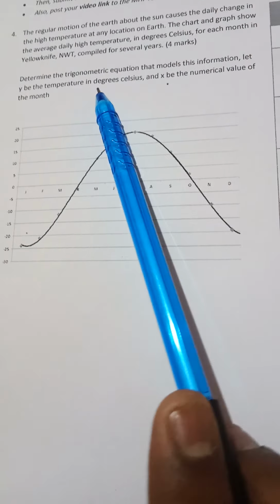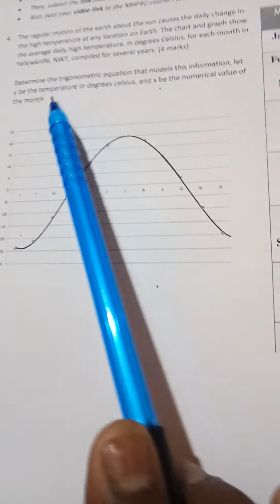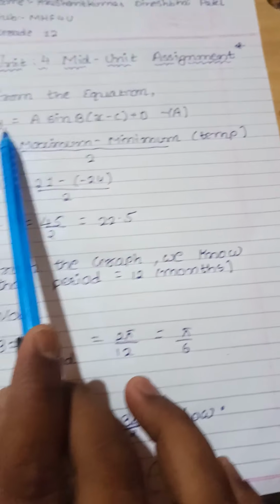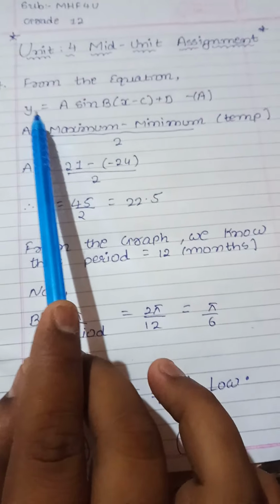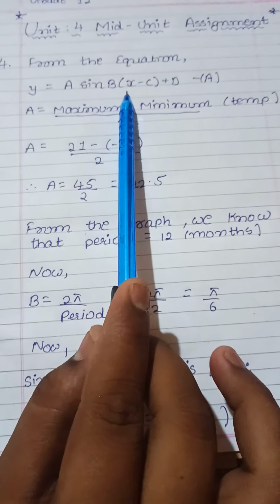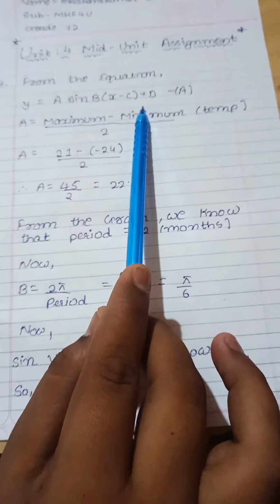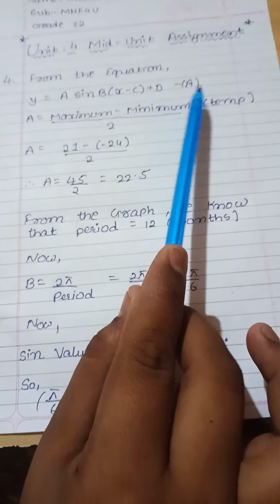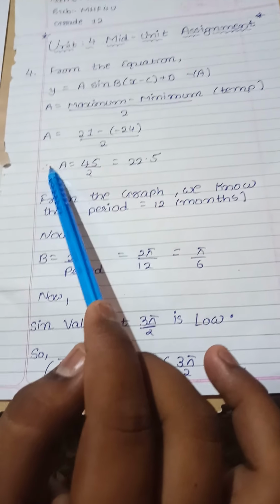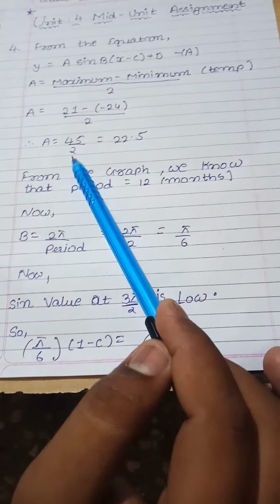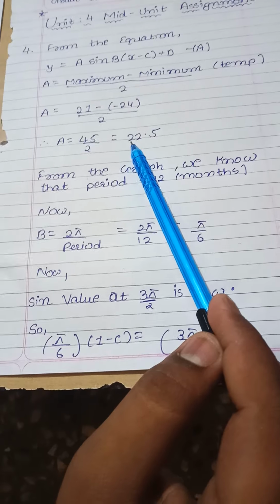Let y be the temperature in degrees Celsius and x be the numerical value of the month. From the question we take the trigonometric equation as y = a sin(b(x - c)) + d, and we give that equation the name equation A. Above, a is equal to (maximum minus minimum) divided by 2 in temperatures. So a is equal to (21 minus (-24)) divided by 2. Therefore a is equal to 45 divided by 2, which equals 22.5.